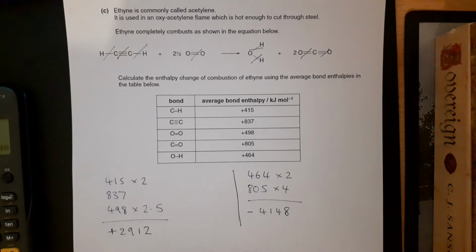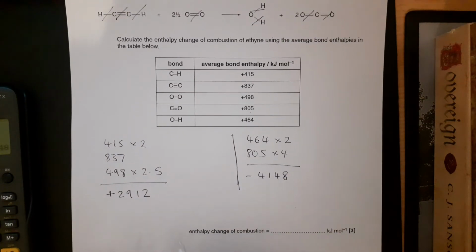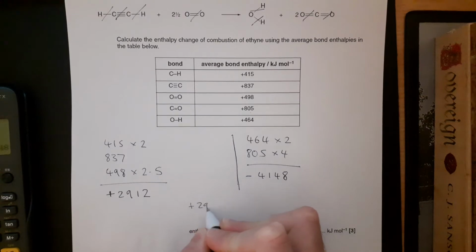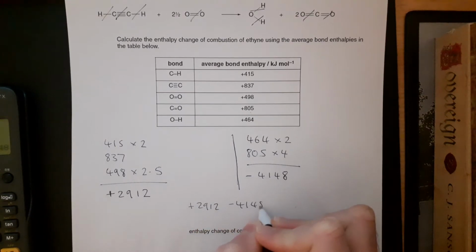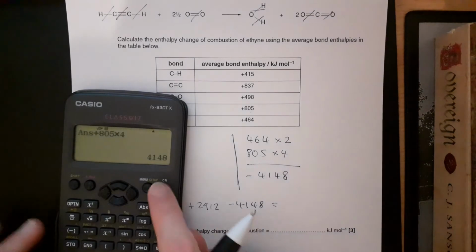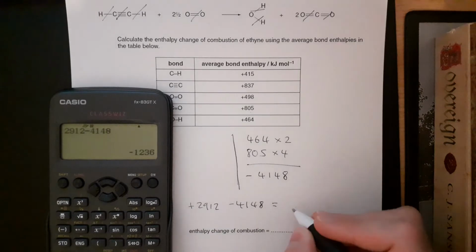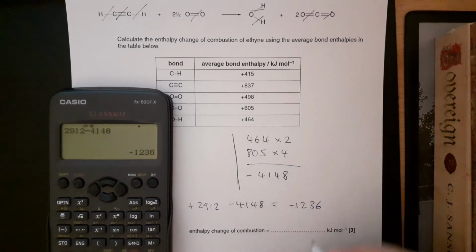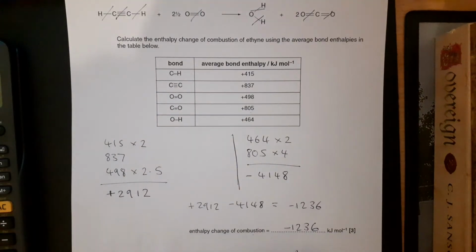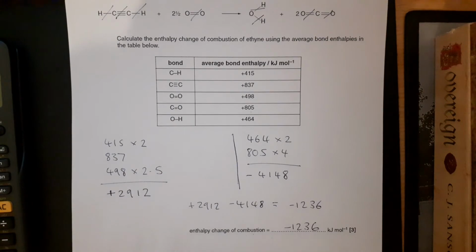Okay. And now to calculate the actual enthalpy change, we're just going to do what it says here. We're going to do plus 2912 minus 4148. 2912 minus 4148 is minus 1236. Okay. Does that make sense? It's enthalpy of combustion. So combustion is definitely an exothermic process, isn't it? So the fact that we've got a negative answer is a good thing. If we'd got a positive answer there, we'd be thinking we'd done it wrong, right? Because enthalpy change of combustion should be negative.